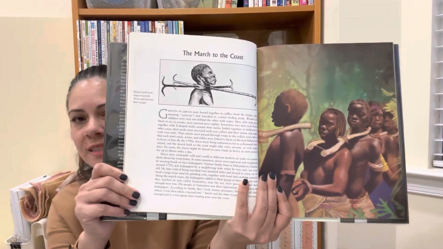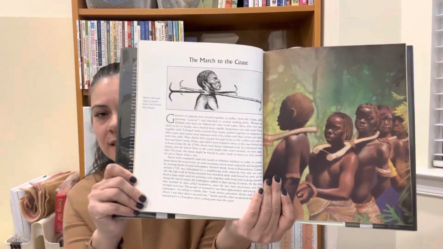Capturing the slaves, I tried not to read everything. This one is for my son's age group, but as you can see, it's pretty graphic. And sometimes for him, it becomes difficult, and he starts to cry about these things. But we did read it. I mostly read it and didn't show him so much of the images, but I think it was important to read. So we used this one.